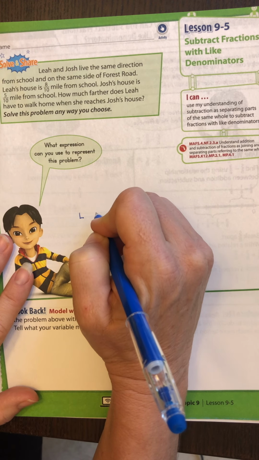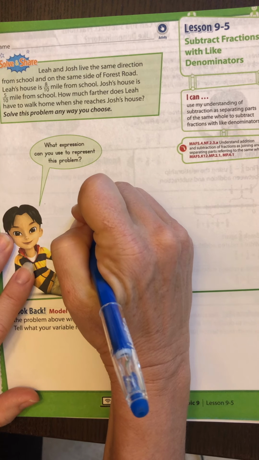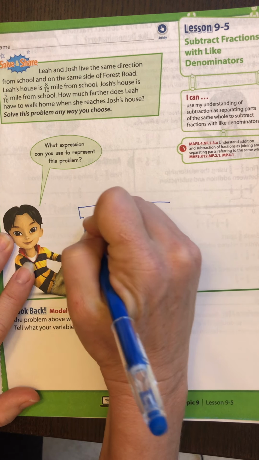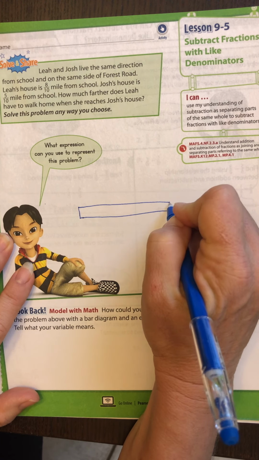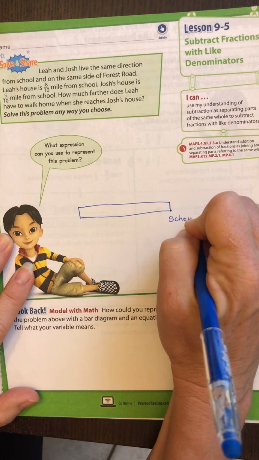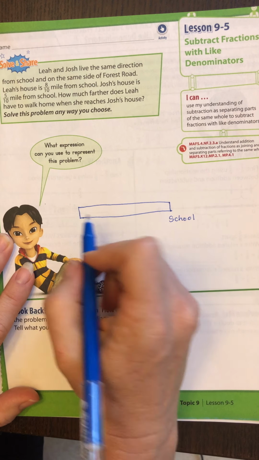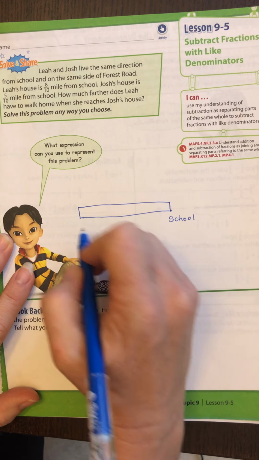All right, we're going to draw a picture here with school here, and Leah's house being here.